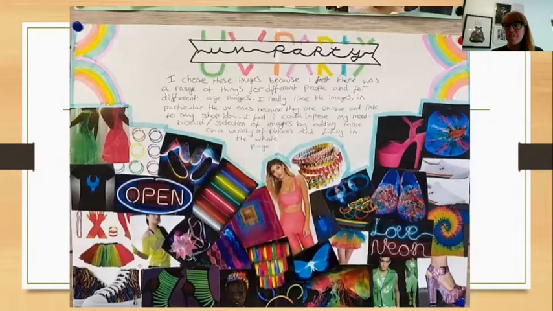This next one is for a party shop. They've already named it. It says UV Party on it. Really lovely use of typography across the top there to show what it's going to be based on and potentially the name of the shop. They've added some rainbows on there as well, just to add some extra decoration.